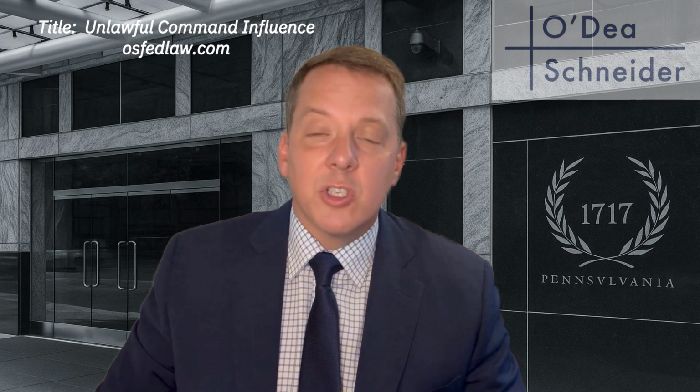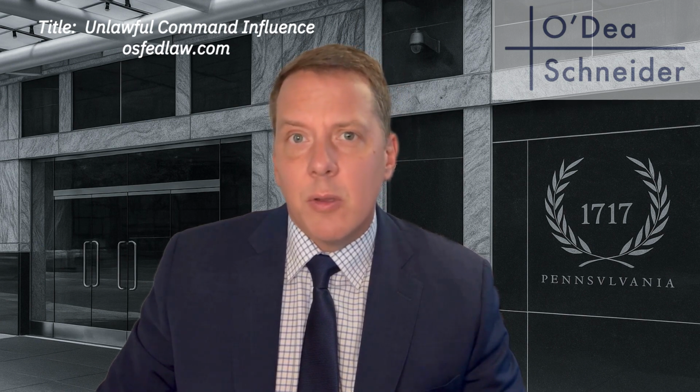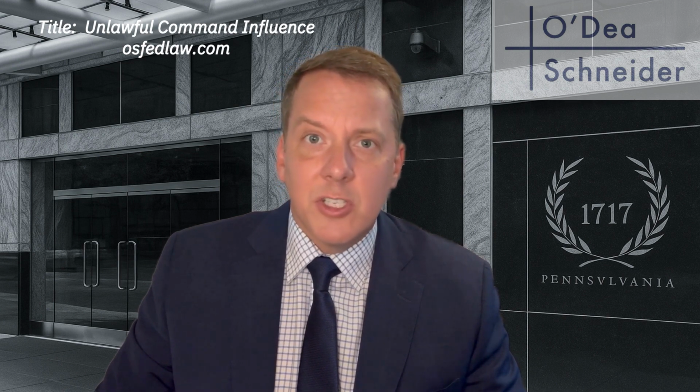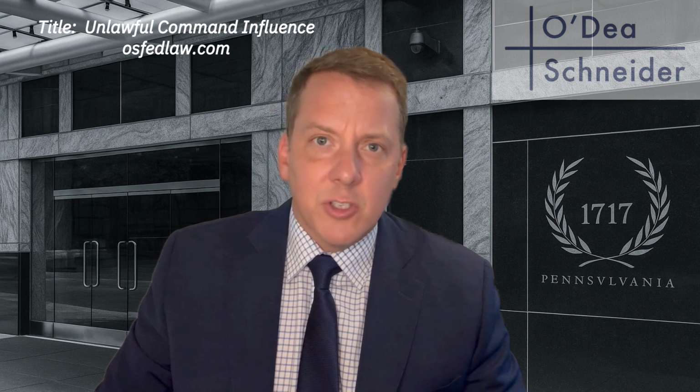Now, once UCI is raised at trial, the burden shifting framework applies. The defense only needs to present some evidence of unlawful command influence. This can be a relatively low threshold. Once the issue is raised, the burden shifts to the government, and the government must prove beyond a reasonable doubt that either no unlawful command influence occurred, or that any influence will not affect the proceedings, or that the taint has been cured.